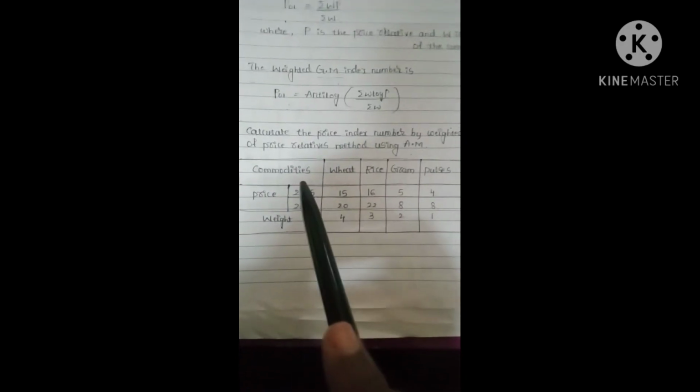What is the first example? Calculate the price index number by weighted average of price relatives method using arithmetic mean. Here what we have to calculate? The weighted arithmetic mean. One table is given.